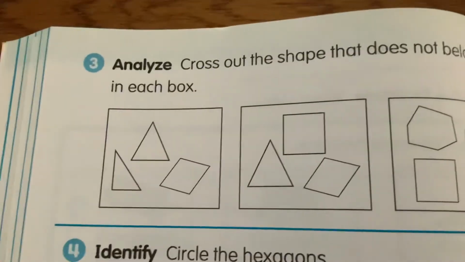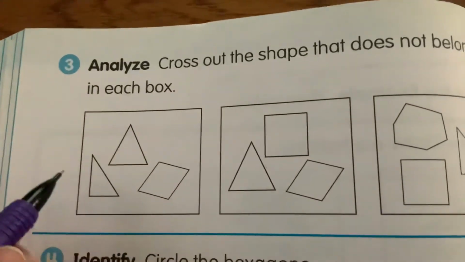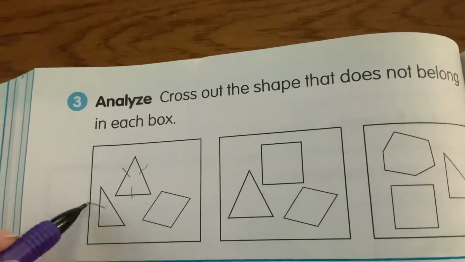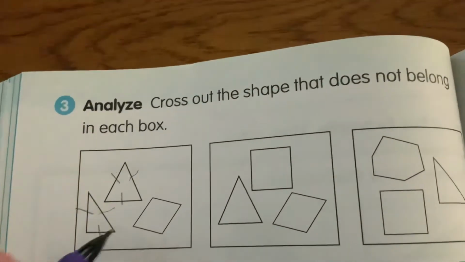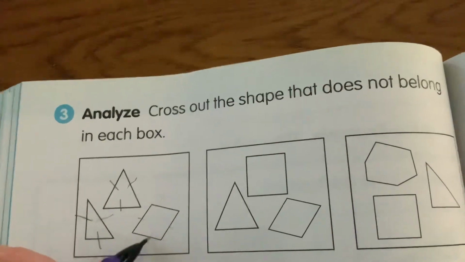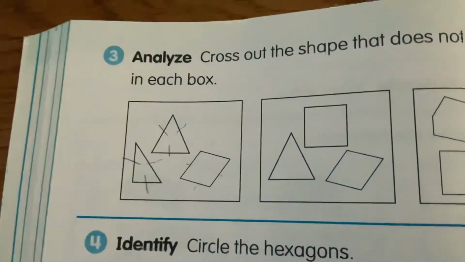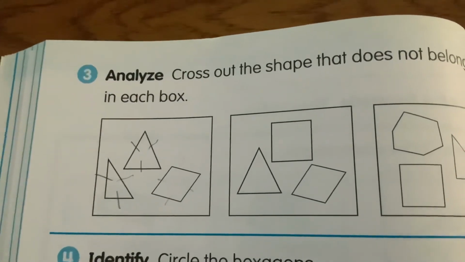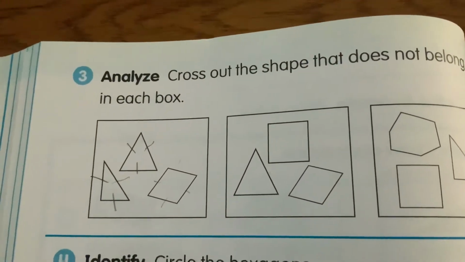It says, cross out the shape that does not belong in each box. Let's look at the first one. This one has 1, 2, 3 sides. This one has 1, 2, 3 sides. This one has 1, 2, 3, 4. So which one do you think does not belong? What did you notice about 2 of them that's not true about the other one?